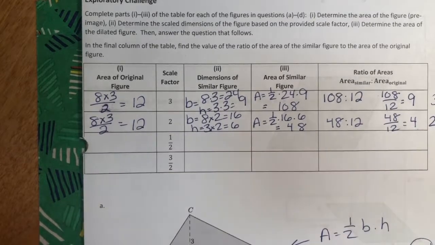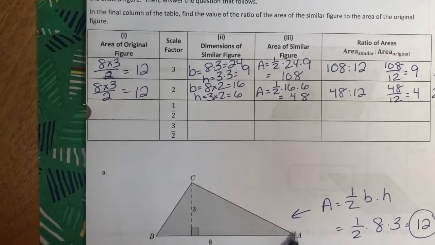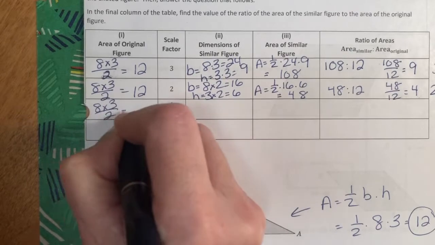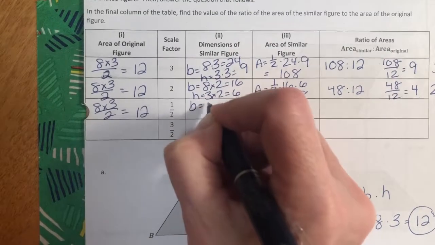What if we scaled them down? What if we made it smaller? Instead of having a base length of 8, which is what we're starting with, what if we cut them all in half? So now the base is only going to be 4. It's going to be half of 8.